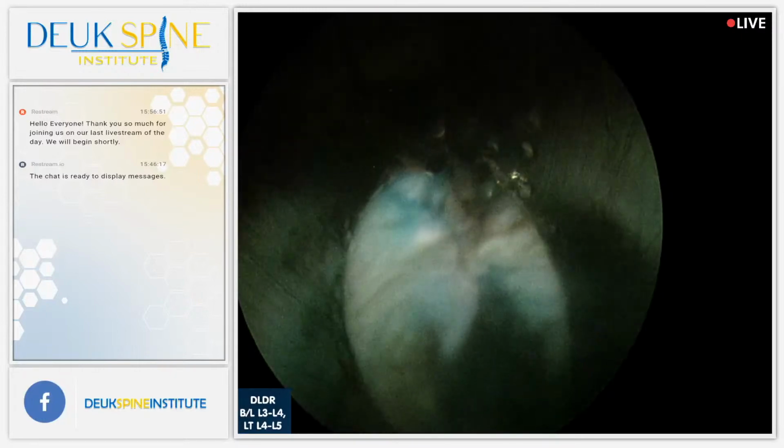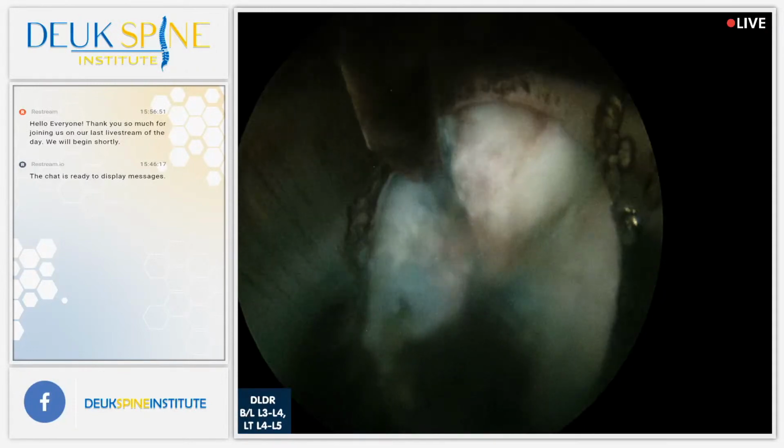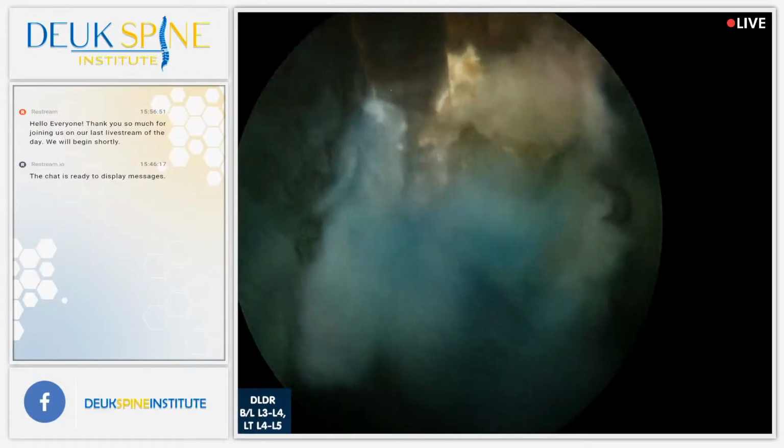Oh, look at the tear right there. You guys see the blue tear with the granulation tissue, the pink stuff on it right there? That's where all the pain's coming from. Look at that herniation. Here it comes.